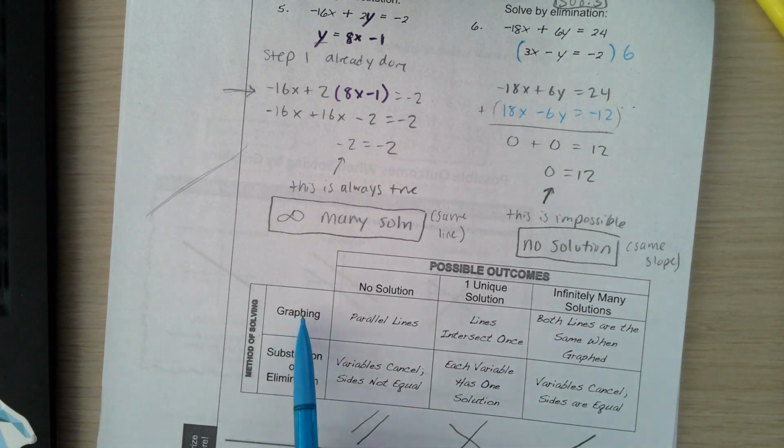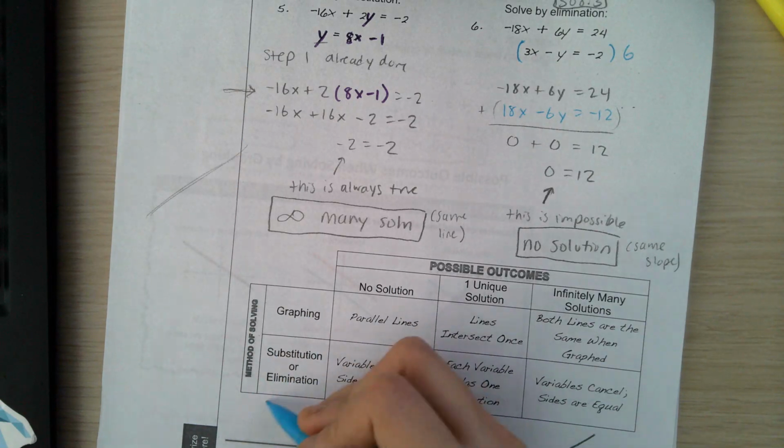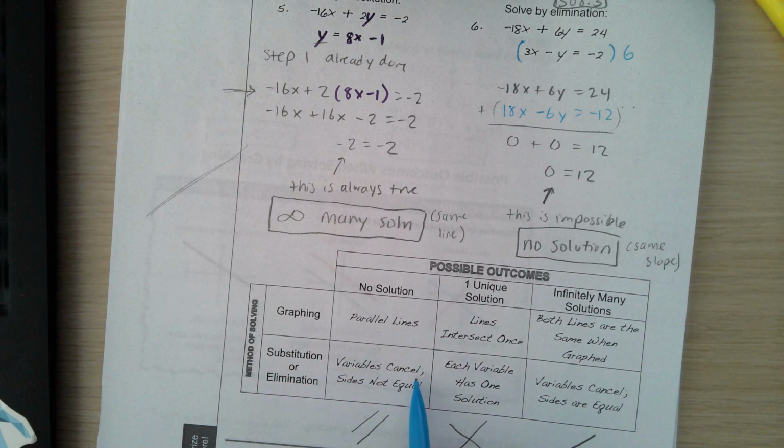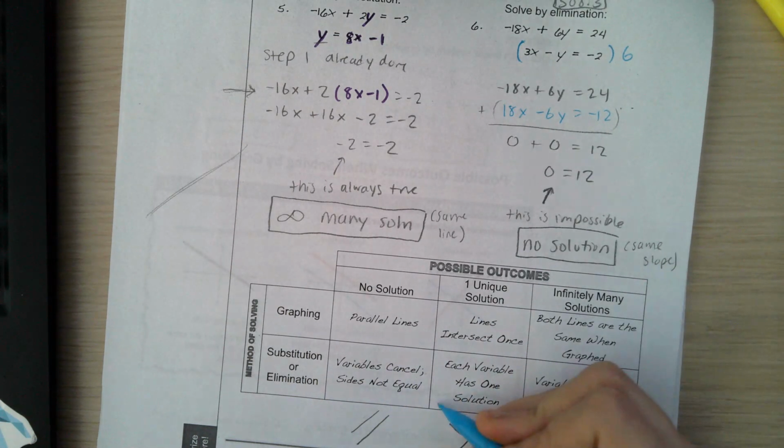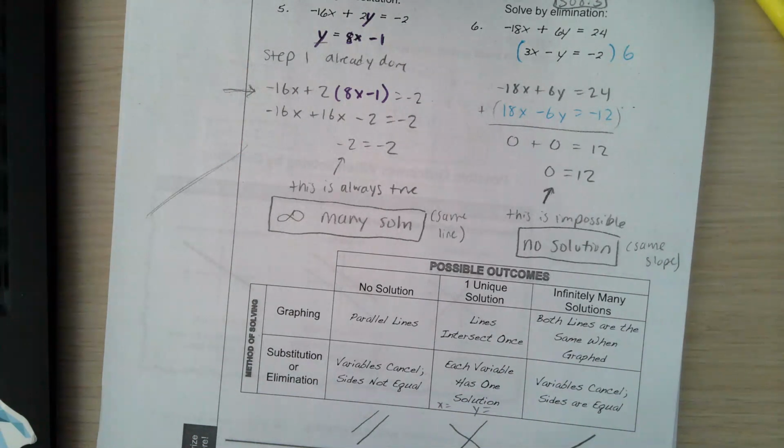So this is what it looks like graphing. And then if we're doing it algebraically, this gives you something that is never true. This gives you an x equals and a y equals. And then this gives you something that's always true, right? The sides are equal. So just a little cheat sheet, and that's it.